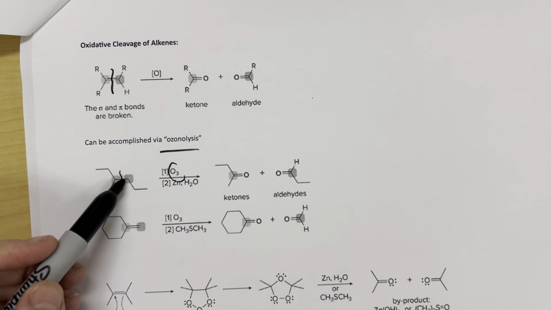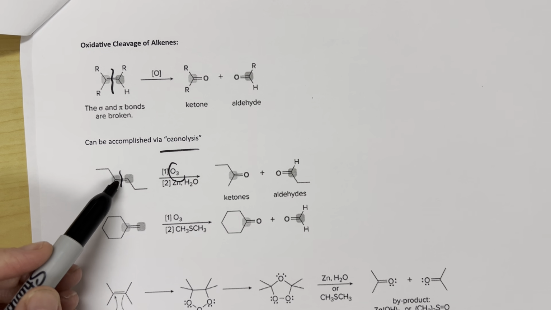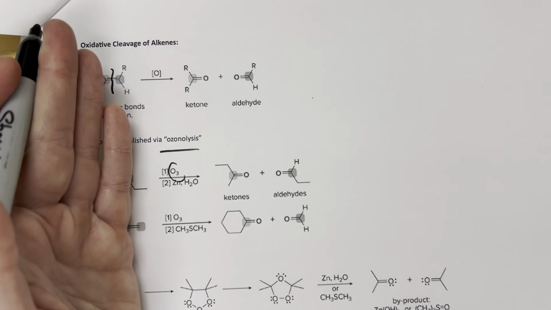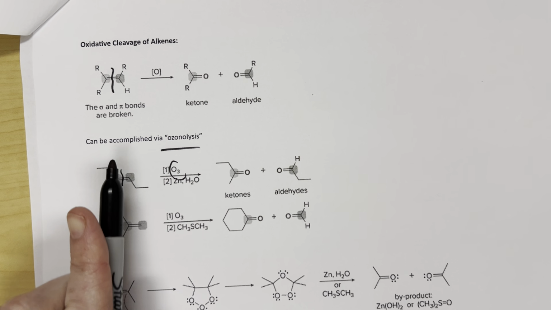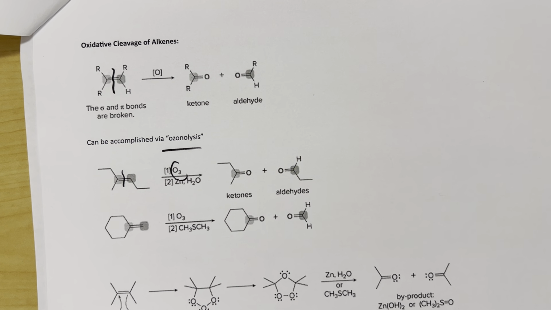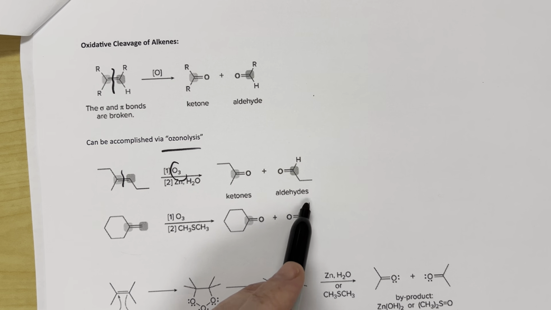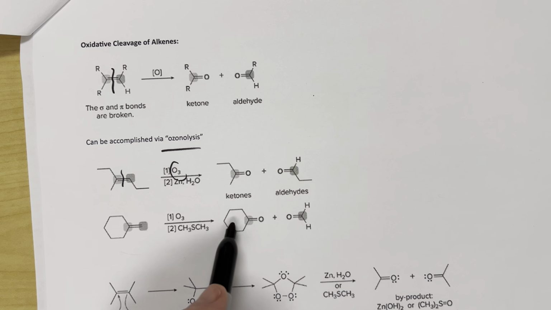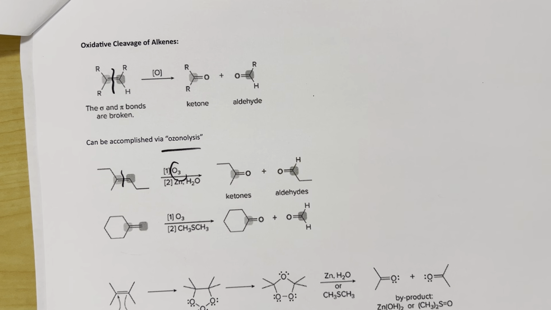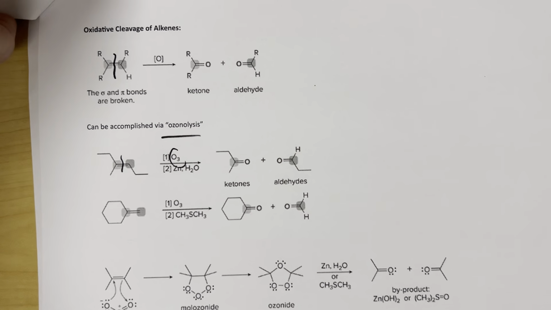Anytime you have a primary carbon getting cut, or a mono-substituted side of the alkene bond, you're going to end up with the aldehyde. All right, same thing here. You can see we cut this. So you get this little aldehyde right here and a pretty ketone right there. Okay. It walks through how ozonolysis works.